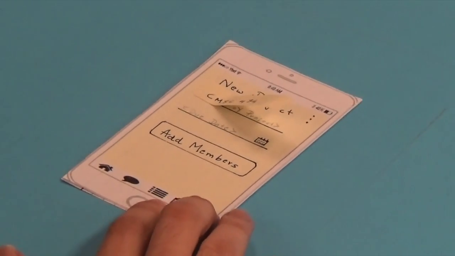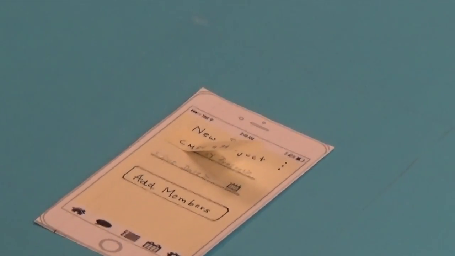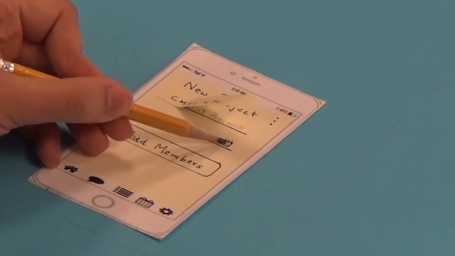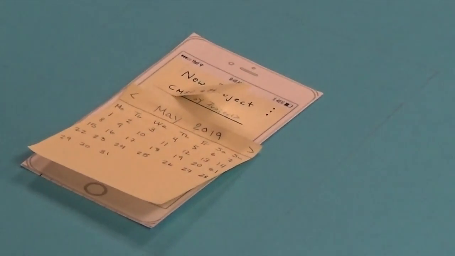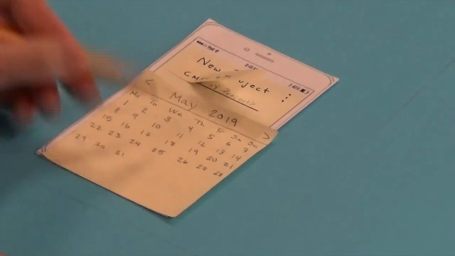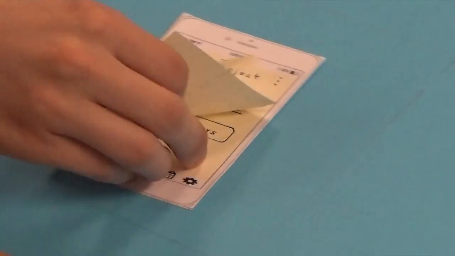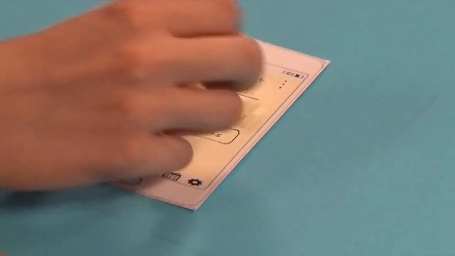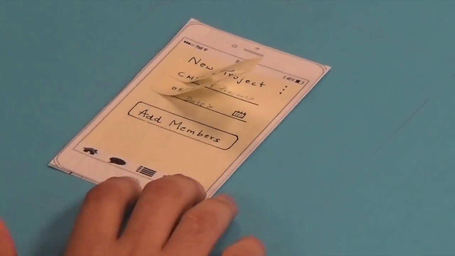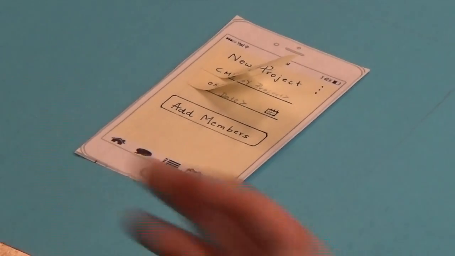Okay, and then I'm going to click the calendar, which is very convenient, and put a due date on that project. And I'm going to go ahead and set the due date to May 10th. Go ahead and click. Okay, so now I've created the project name and I've put the due date.